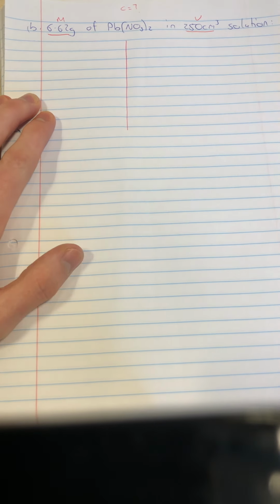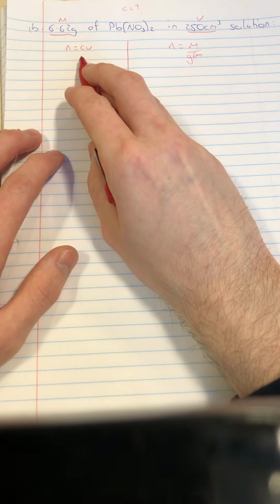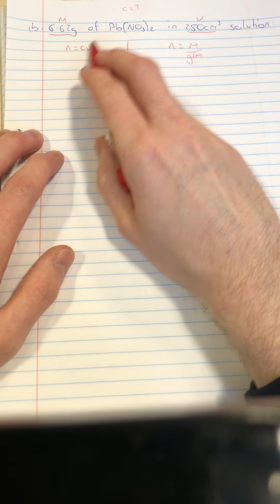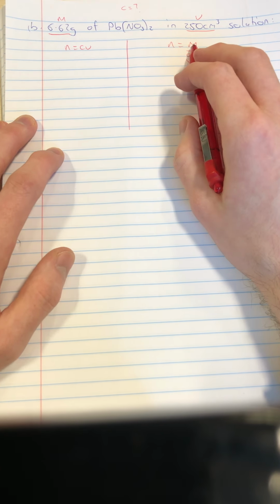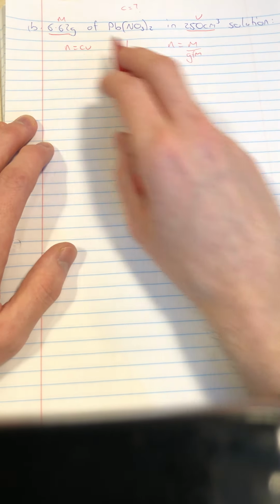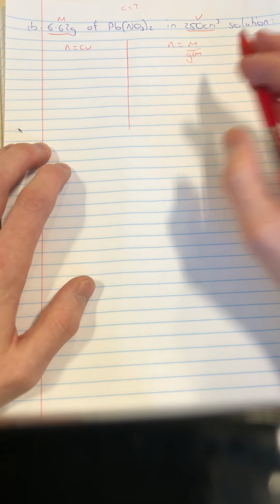work out the concentration. Okay, so as usual, split your page into 2. Put your 2 headings, n equals CV, n equals m over GFM. Okay, now what one can we use? We can't use that because we've got a volume, but we don't have a concentration. So we must be using that. Now, anytime you're given a mass, anytime, you can work out the number of moles because we can always use the data book to find the GFM.